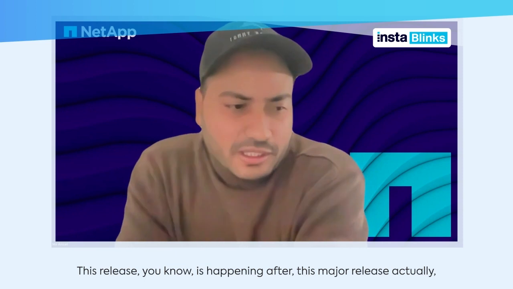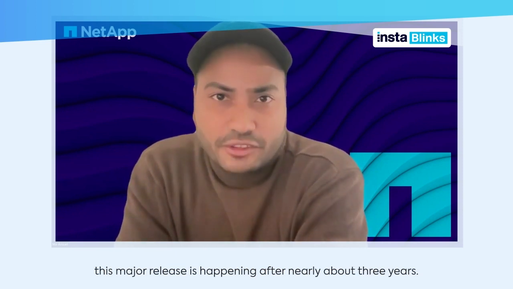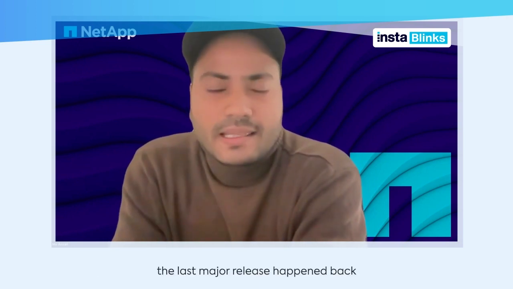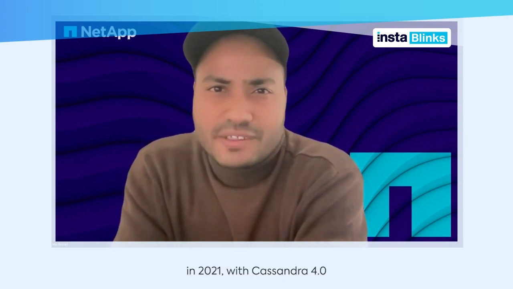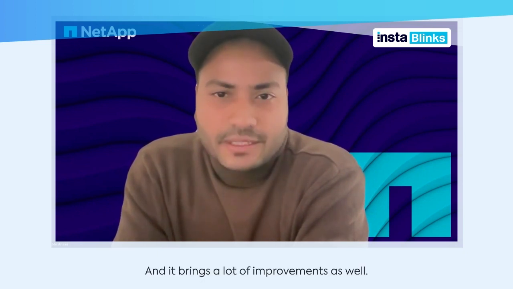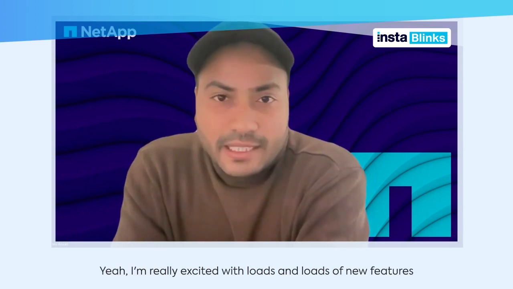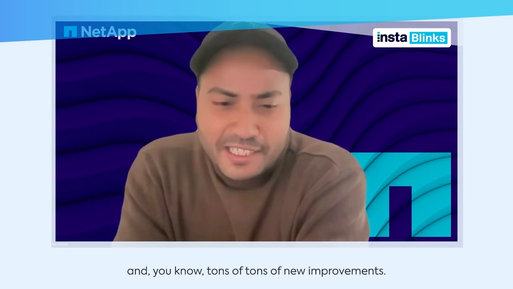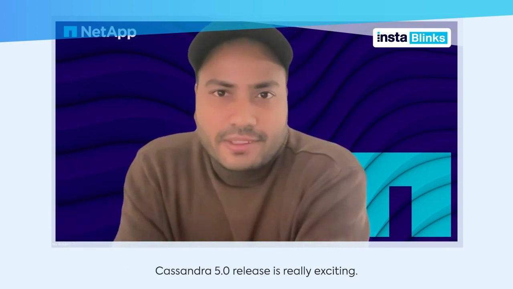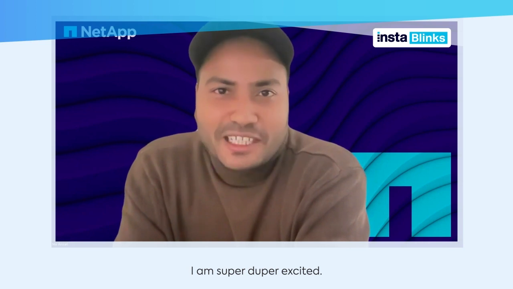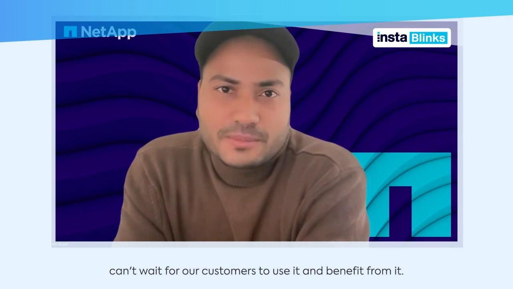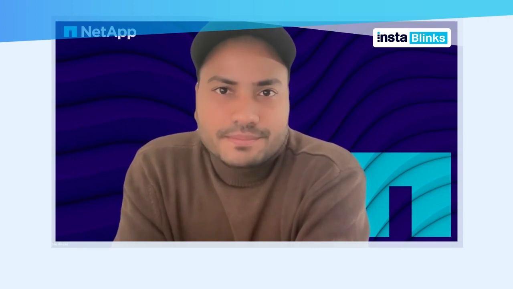This major release is happening after nearly 3 years. The last major release happened back in 2021 with Cassandra 4, and it brought a lot of improvements as well. I'm really excited with loads and loads of new features and tons of new improvements. Cassandra 5 release is really exciting. I am super excited and can't wait for its use in production, and can't wait for our customers to use it and benefit from it.